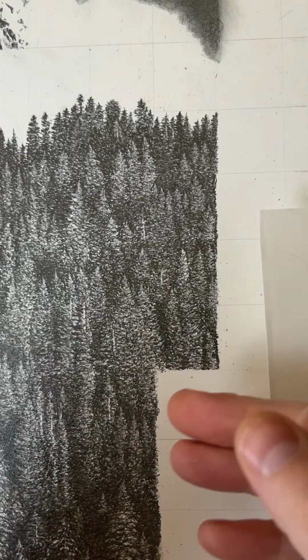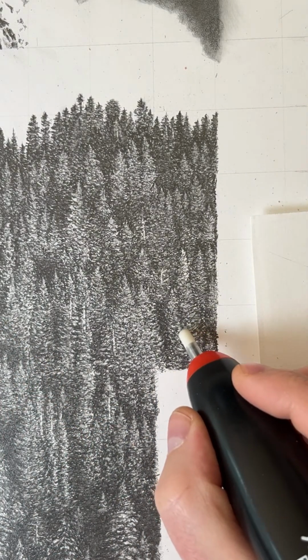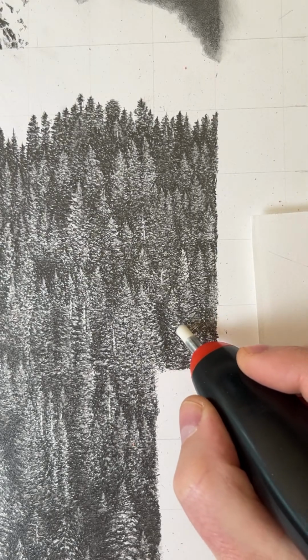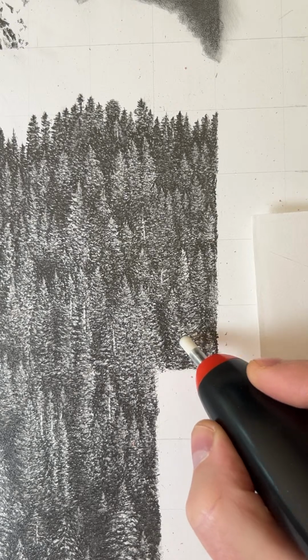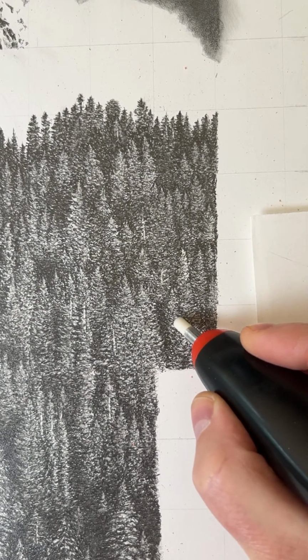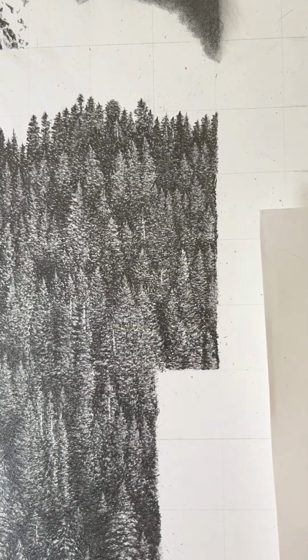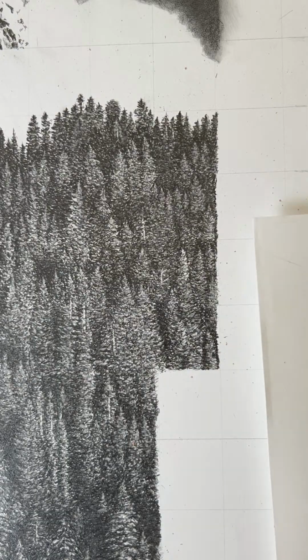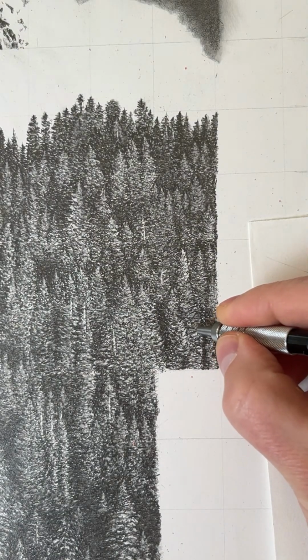So I just want to create a little depth between the two. Will anybody ever notice that? Probably not, but.